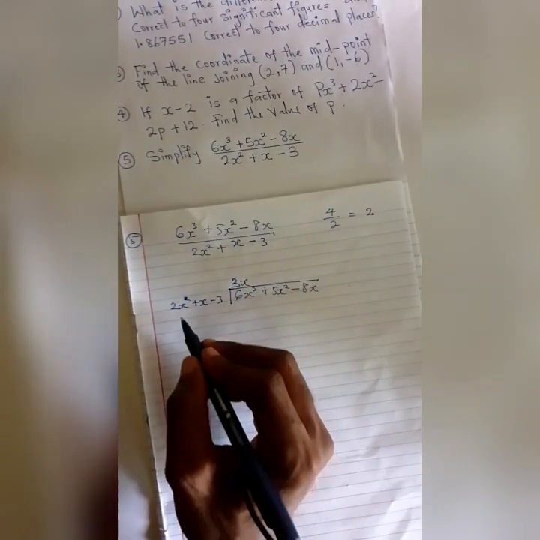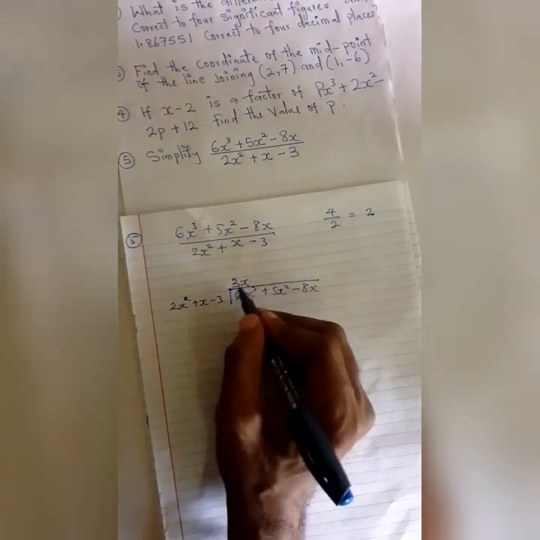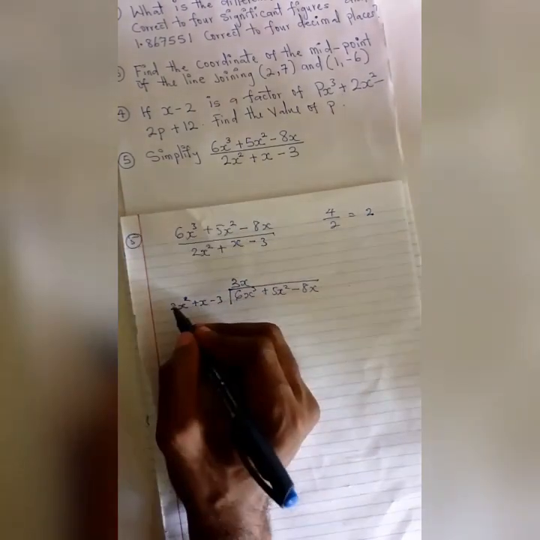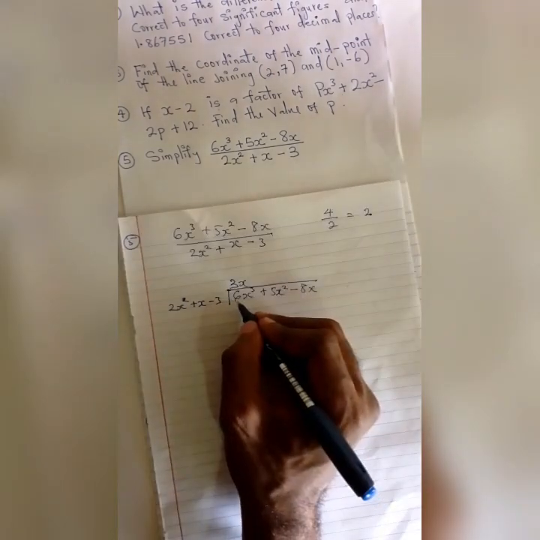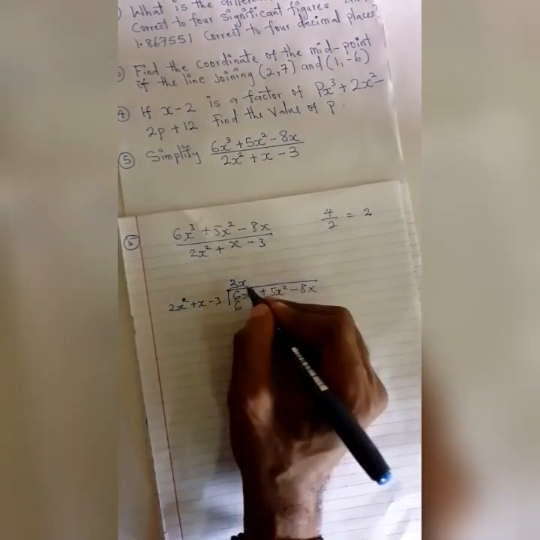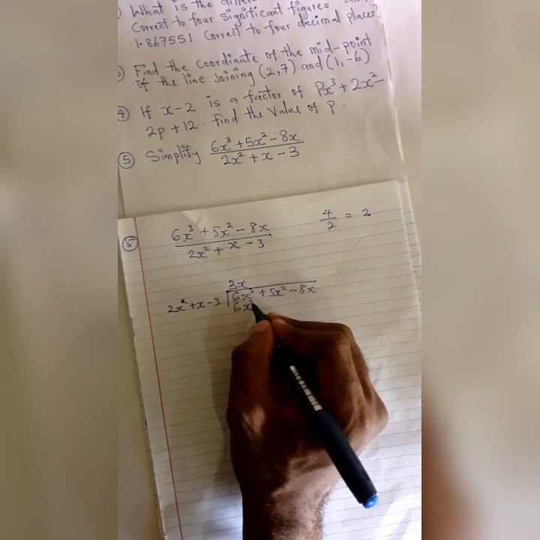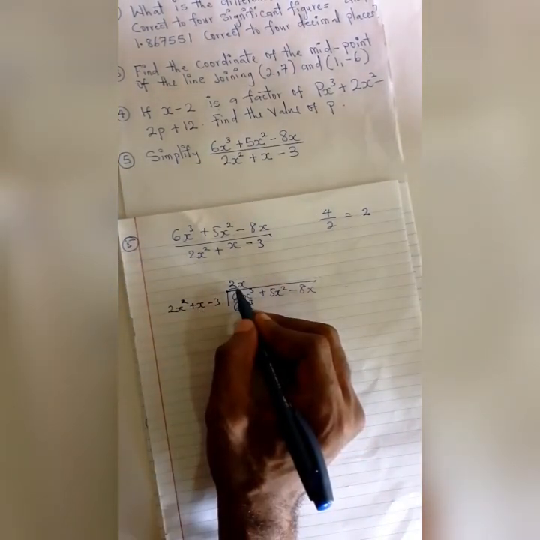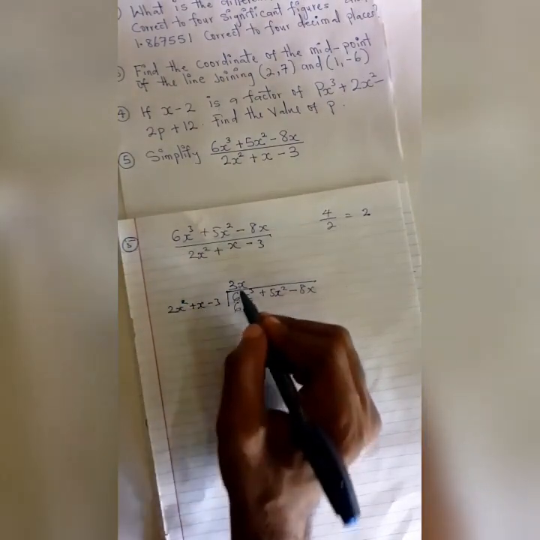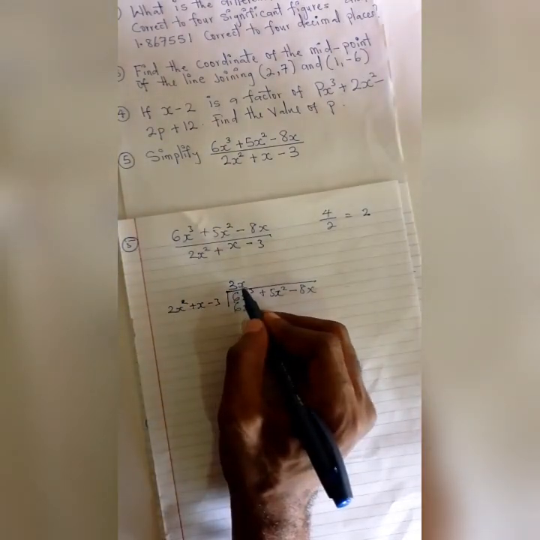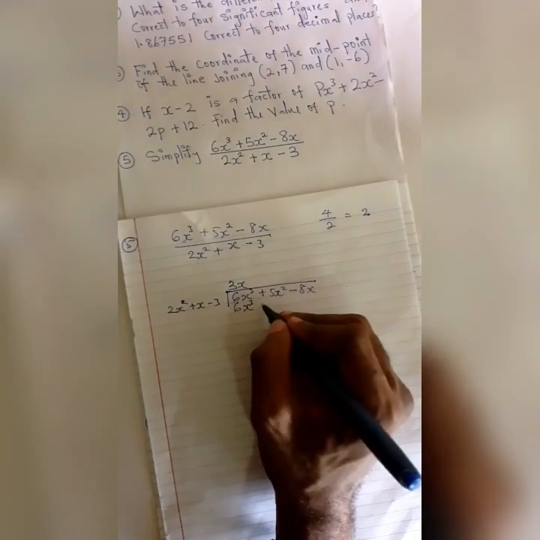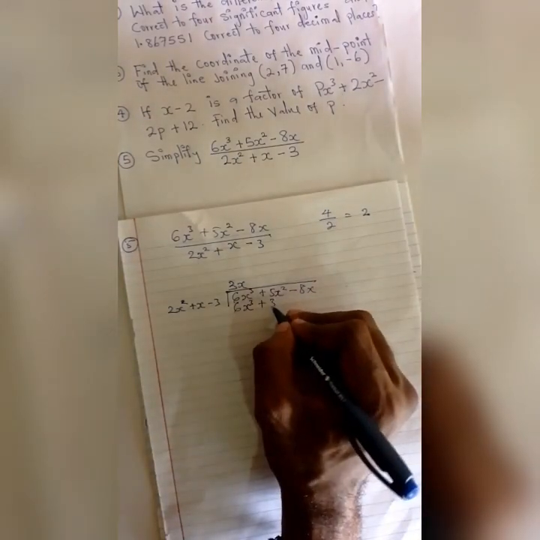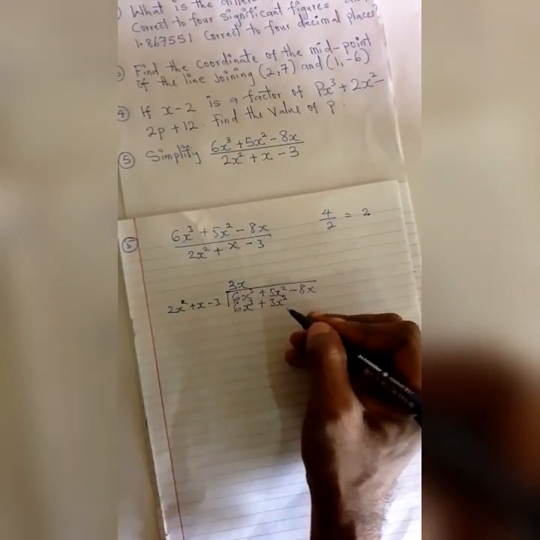Now when you do that, you multiply 2x squared times this 3x. 2 times 3 is 6. X squared times x gives us x raised to power 3. You also use this x to multiply by 3x. X times 3x gives us 3x squared.